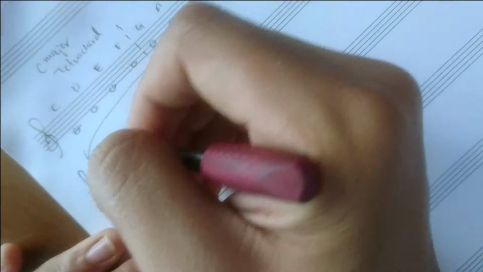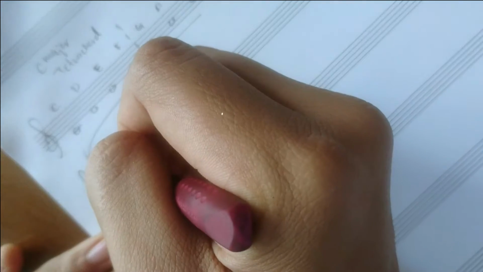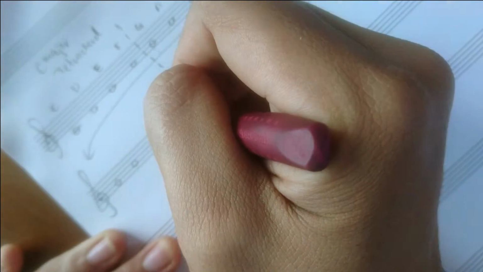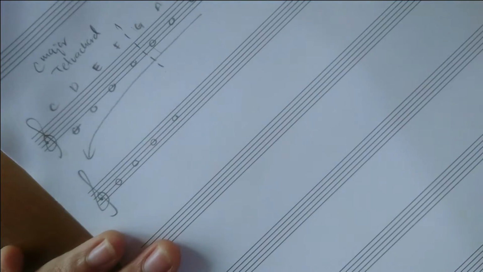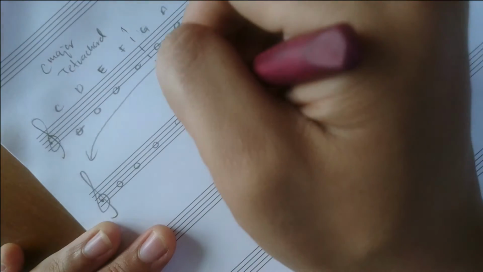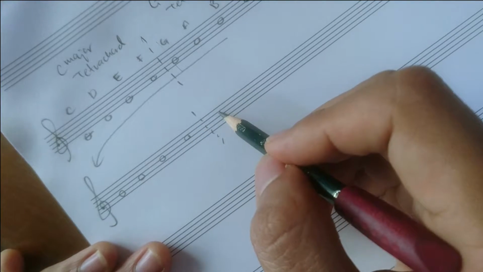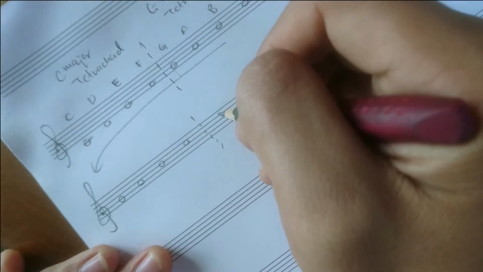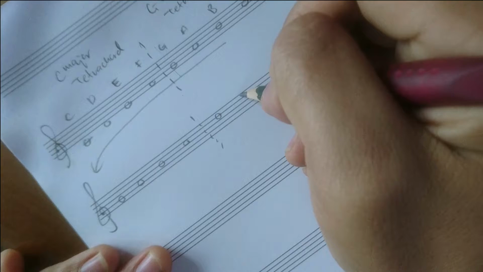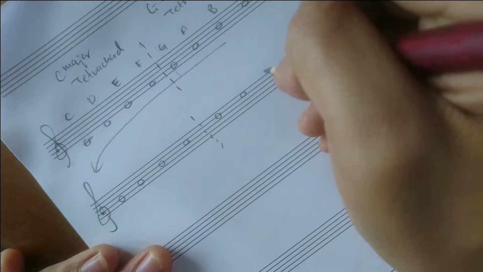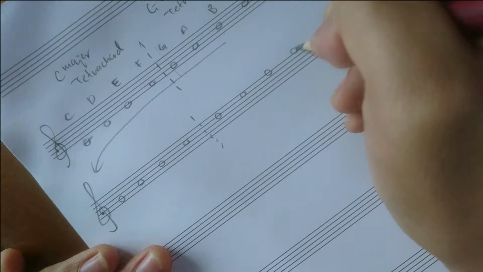Okay, let me draw the G major scale. G, A, B, C. Okay, I'll draw a line. What naturally comes after C? D, E, wait for it, F, G.